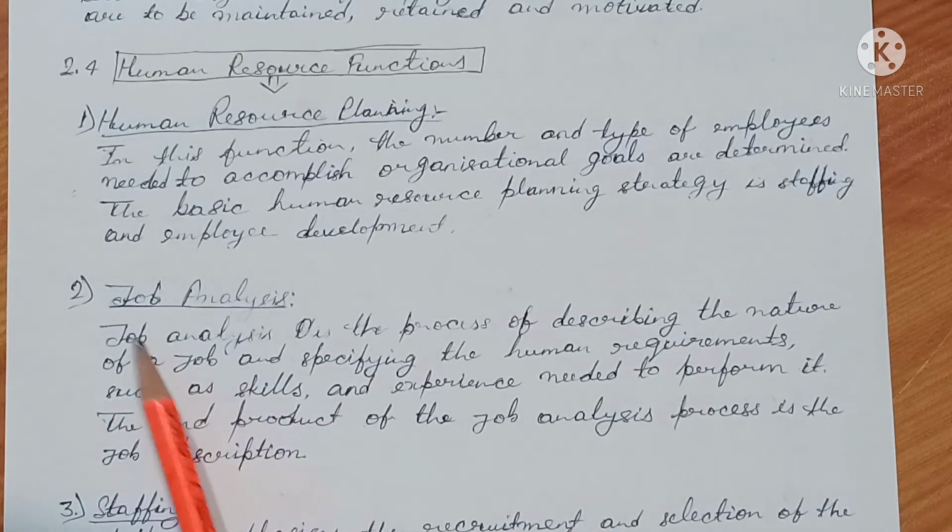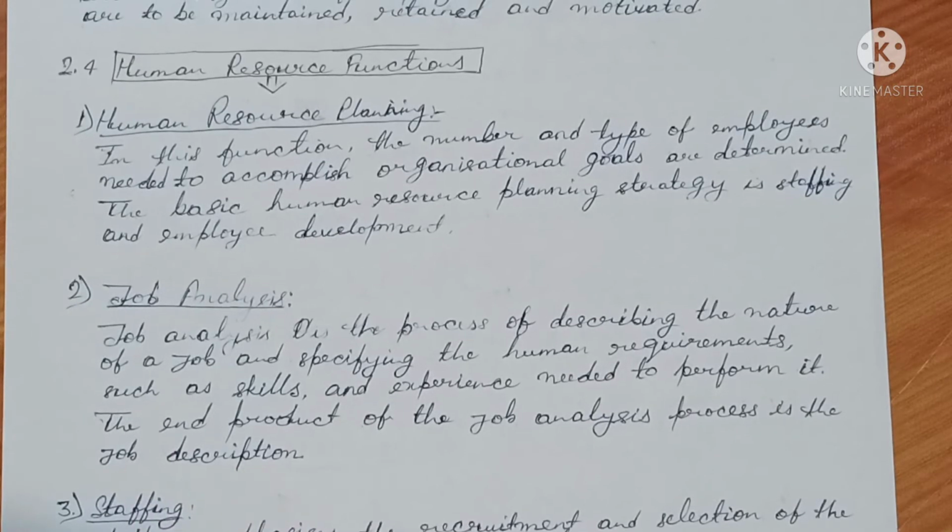So here now you see job analysis is the process of describing the nature of the job, what type of job it is, and the end result is the job description. Okay.